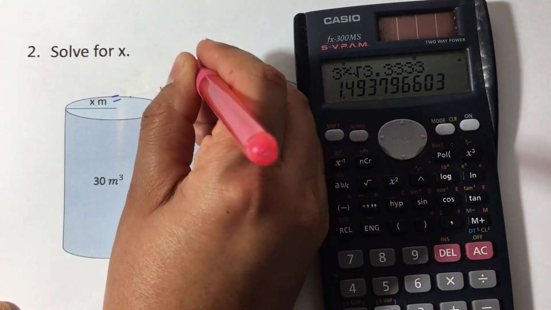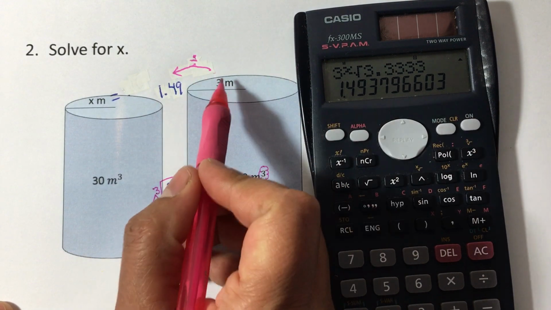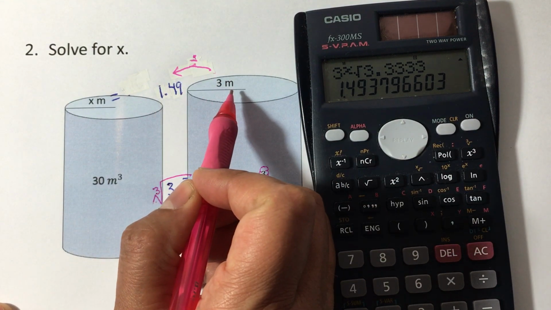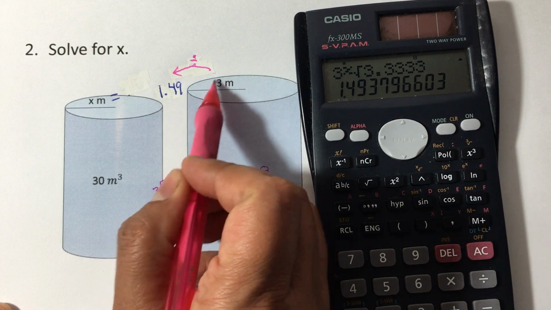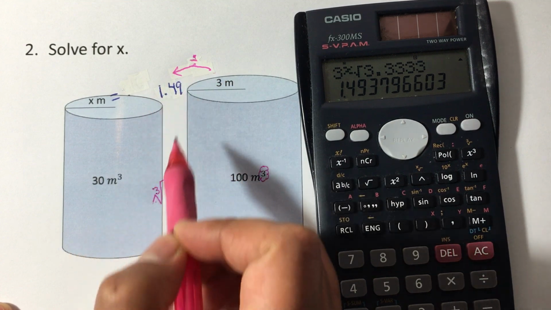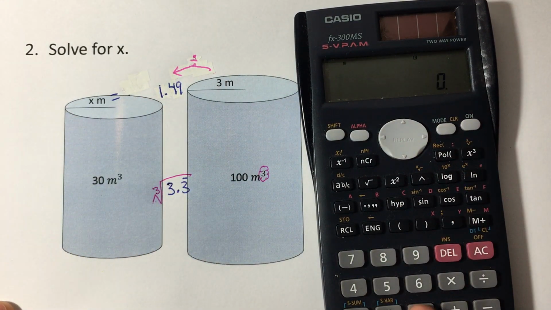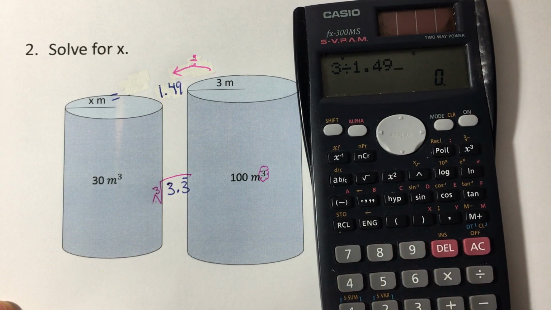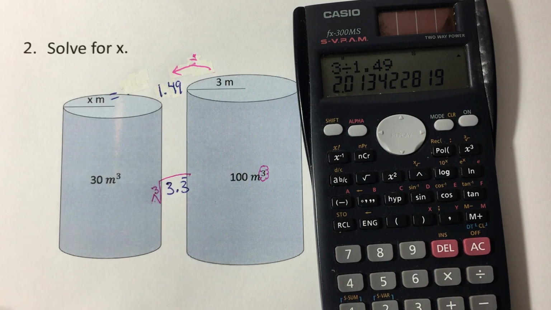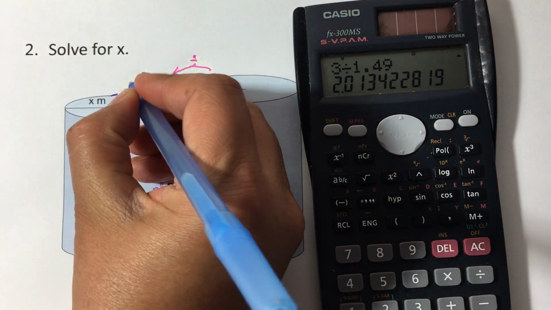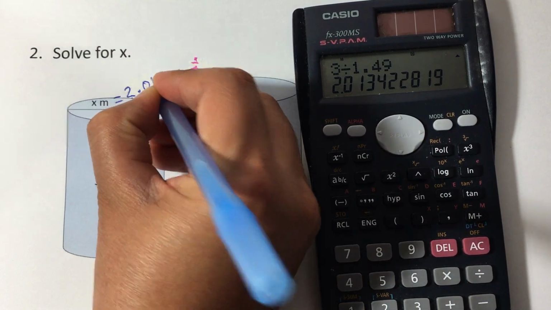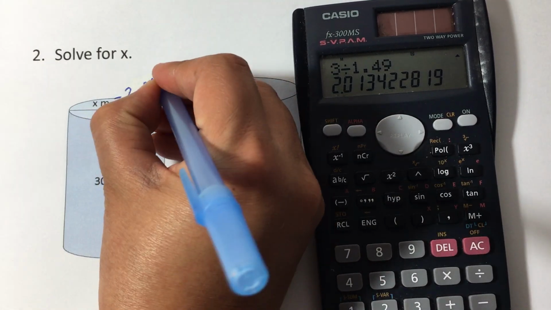So in here, divide. And we divide this by the ratio, not the ratio by the length. Whatever they're giving me, by the number that I found. Okay, so 3 divided by 1.49, it's 2.01. So you can either put 2.01 or just if you want to round it to the wholes. Okay, and it's going to be meters.